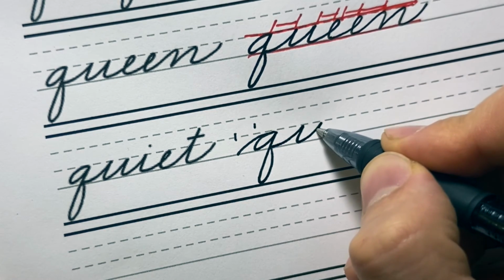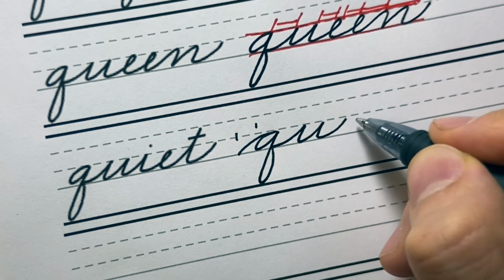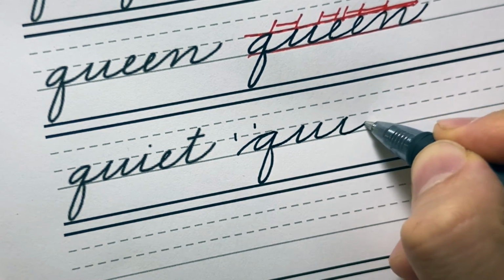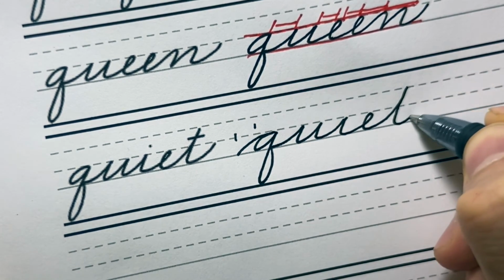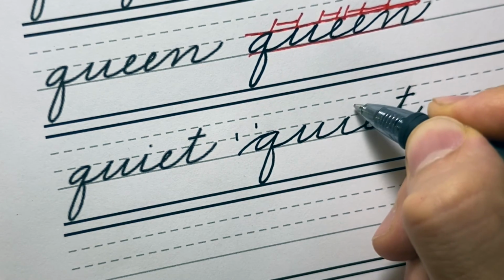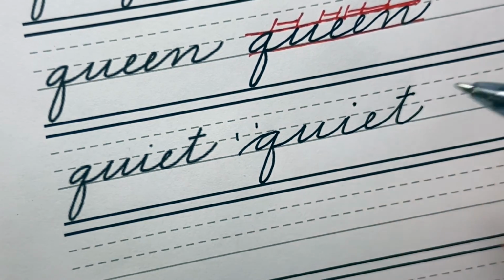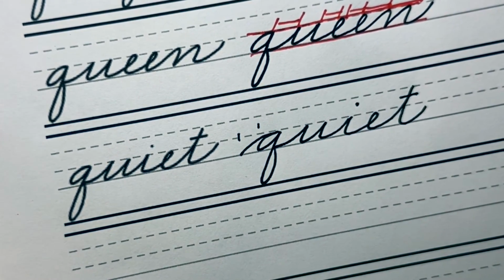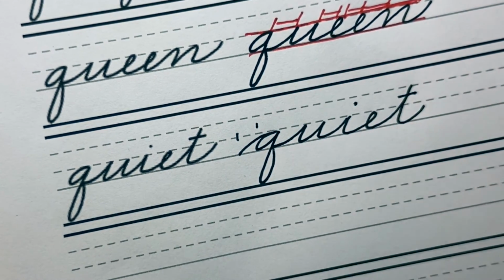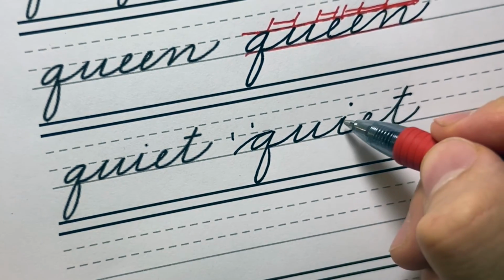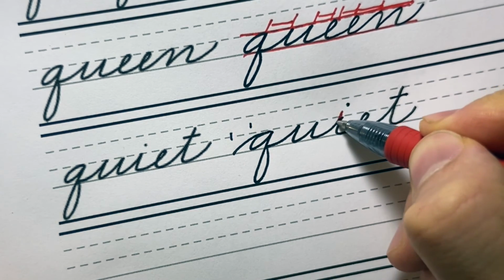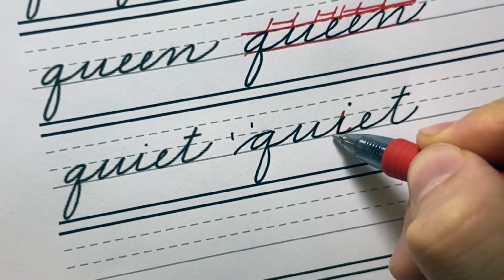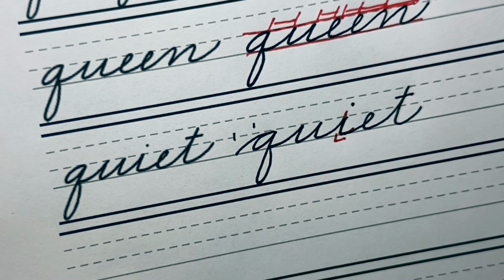Q-U-I E up to my T. And you got to put the dot on there. All right. That one worked out pretty well. This I was a little funky here. I picked up the pen here. I didn't put it down in really the right spot. I should have put it down here. Have a nice sharp turn there, but overall it looks good.